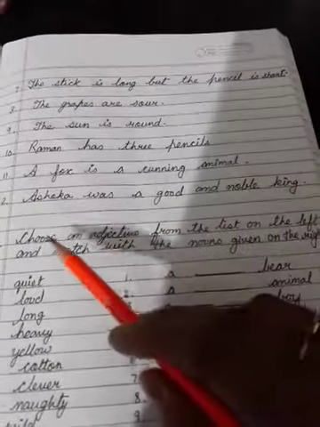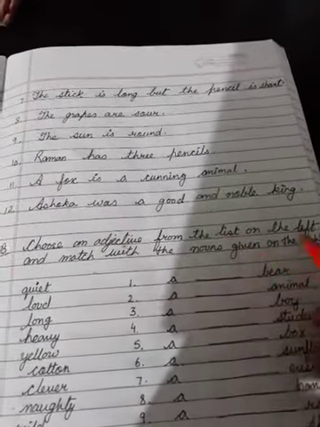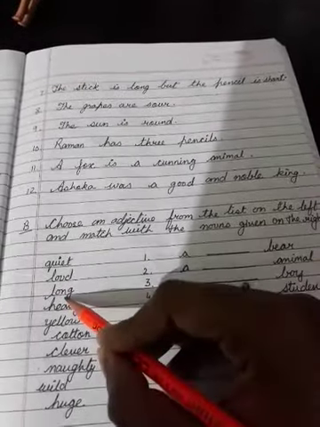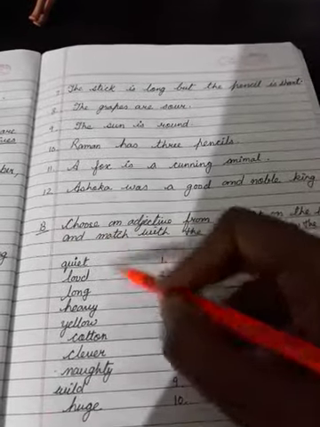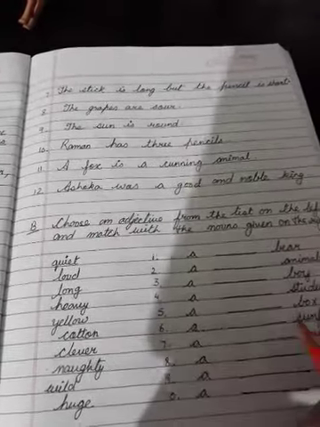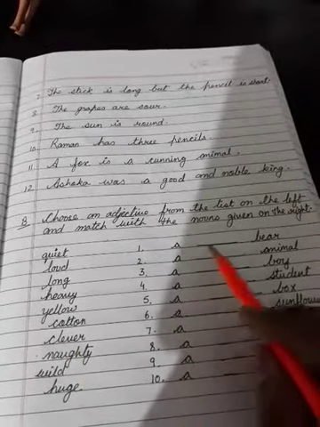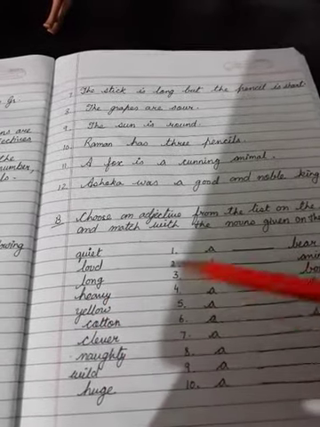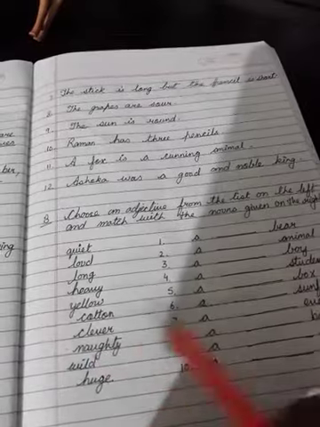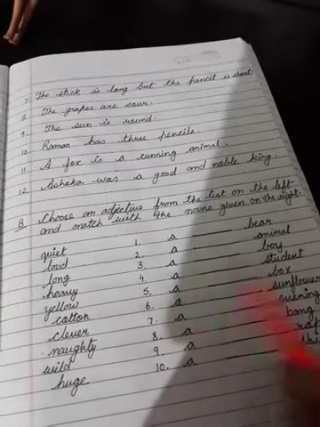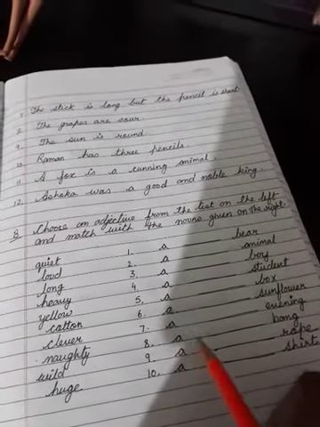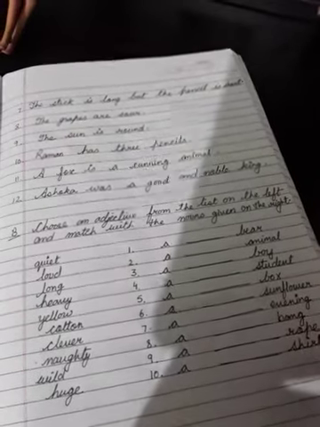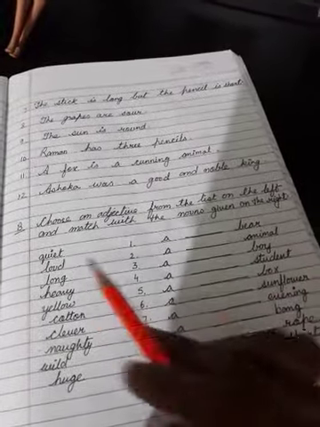Your next exercise is to choose an adjective from the list on the left and match it with the nouns given on the right. This is your right hand side and this is your left hand side. You have a few adjectives over here. You just have to match the appropriate adjective, like a dash bear. Just find out whichever word is suitable, and try to fill it up. Like a dash sunflower. We all know a yellow sunflower, right? A dash bang. Bang means a loud sound that we make. This is a bang. So a loud bang.